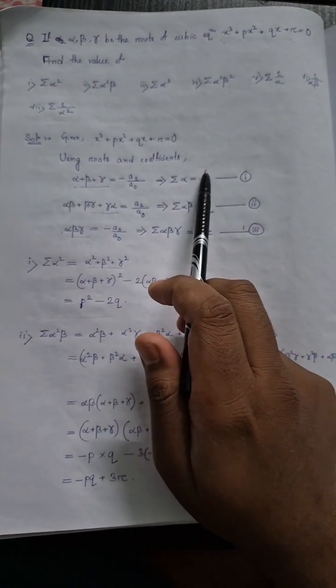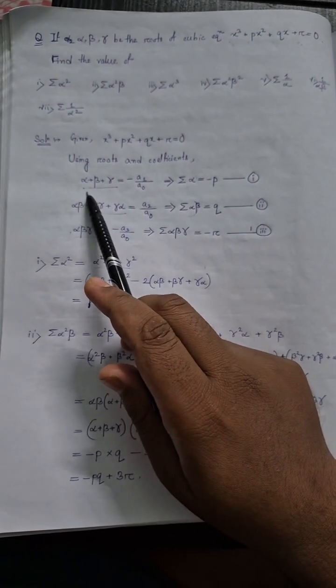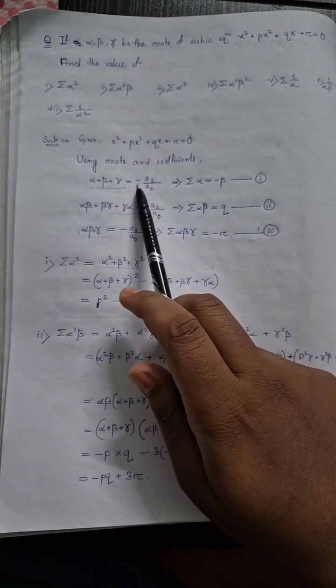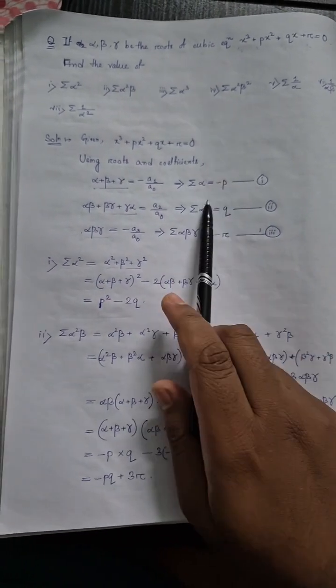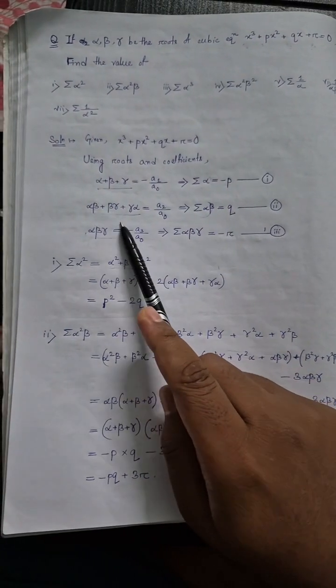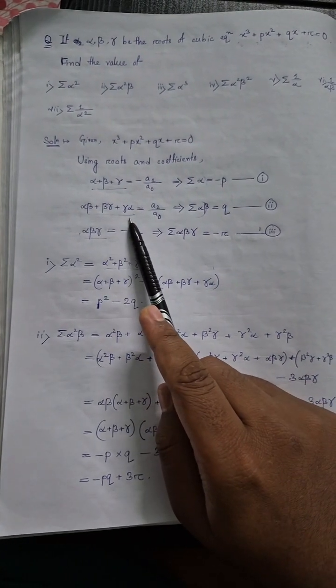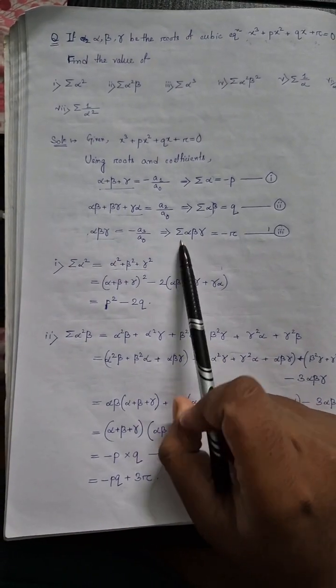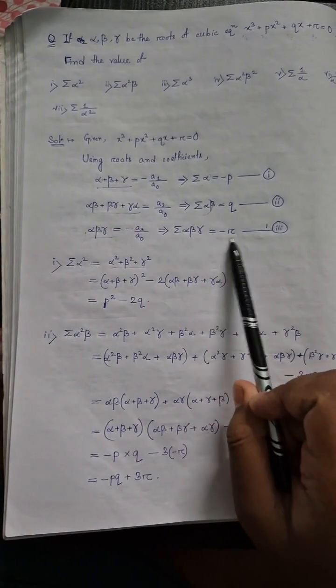By using roots and coefficients, at first we need to take 1 at a time. So alpha plus beta plus gamma is minus a1 by a0, which by substituting the values will be minus p. Then we take 2 at a time: alpha beta plus beta gamma plus gamma alpha is equal to q. Then we take 3 at a time, so we get the value as minus r.